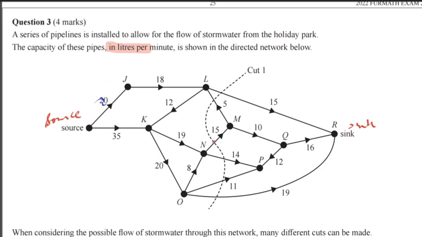Now, if we look at 20 liters flowing through here, though 20 liters reach here, it's only 18 that can flow through and reach this vertex L. And 18, when it reaches L, only 15 liters of those 18 will pass through this particular edge and reach this point, with the sink at vertex R. So we can clearly see that there are some backward flows, so just cancel them so that you don't confuse yourself with going across these paths to check the forward flow.